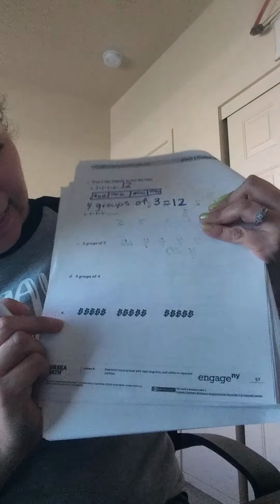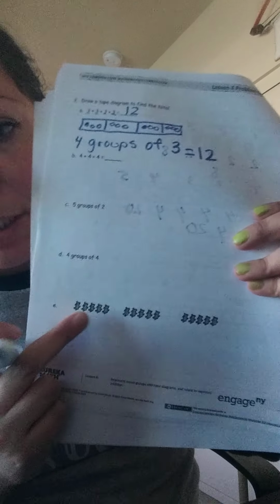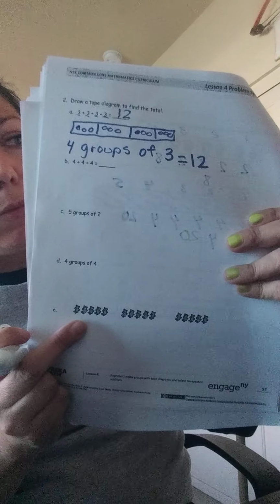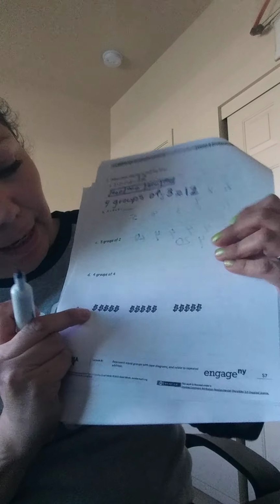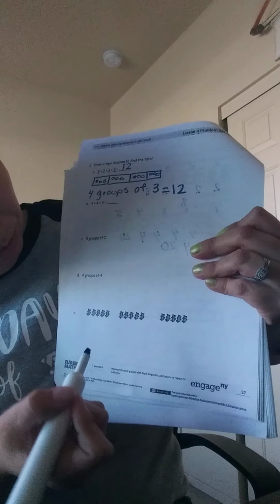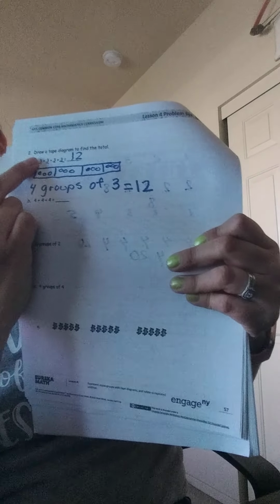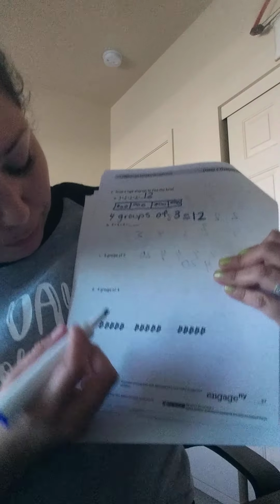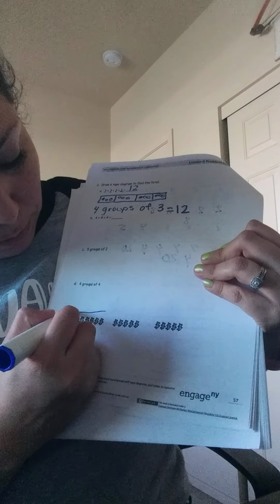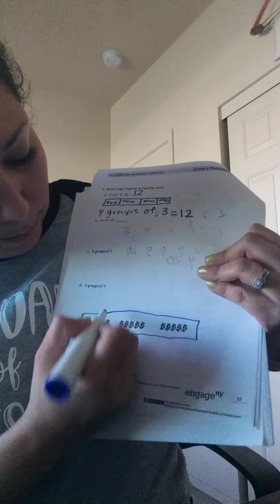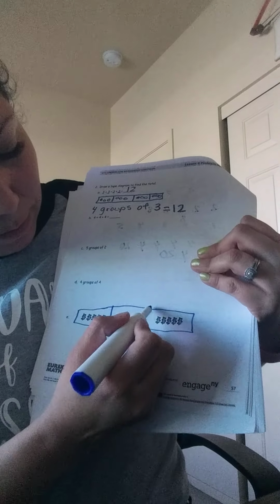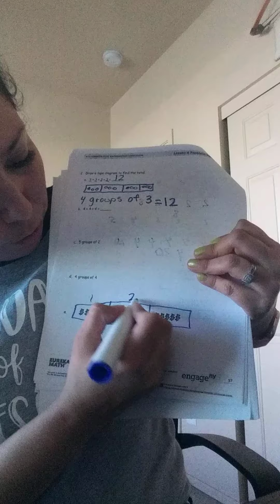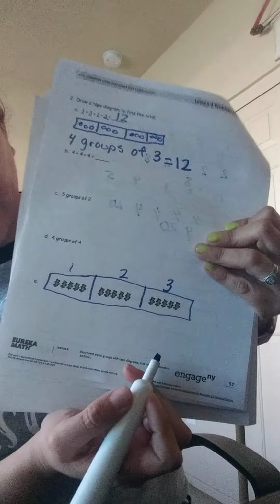For E, it already has the drawings. Because we already have the drawings, we need to do the adding and the words. So on this diagram, we have how many groups? 1, 2, and 3. 3, correct?